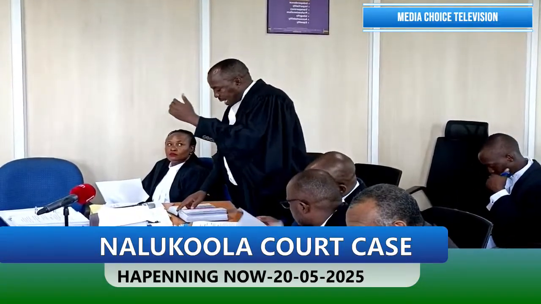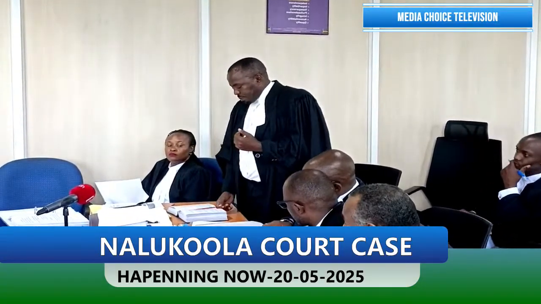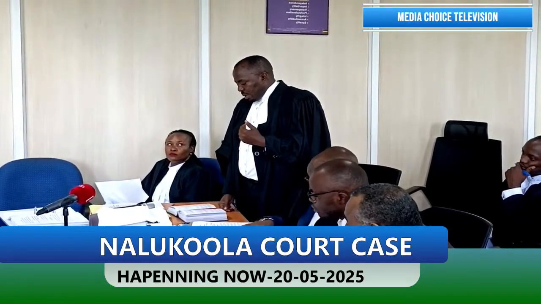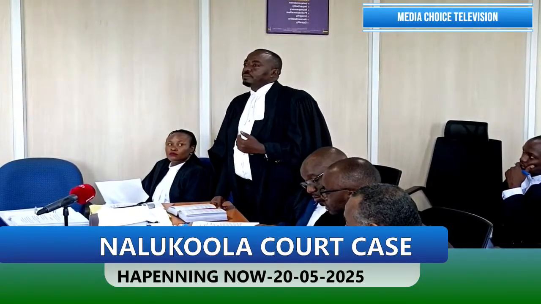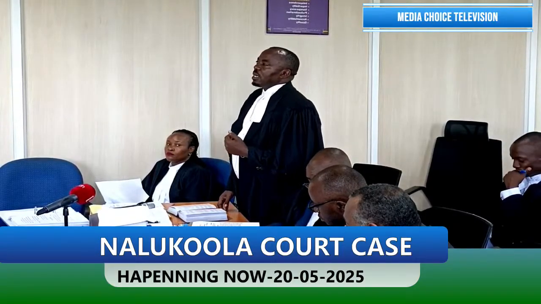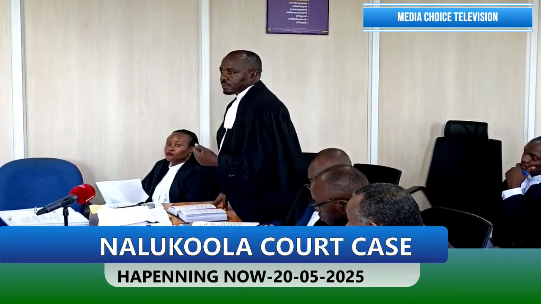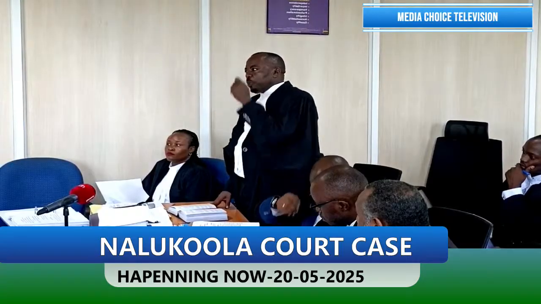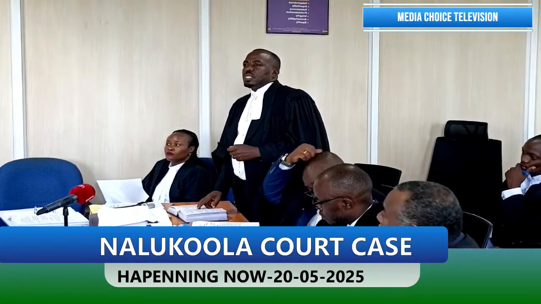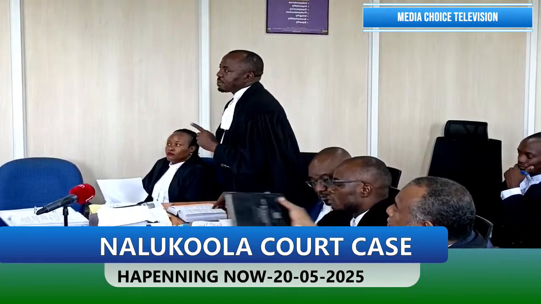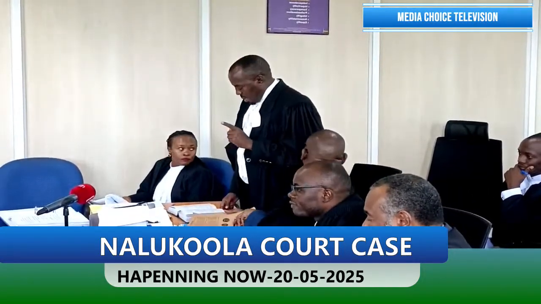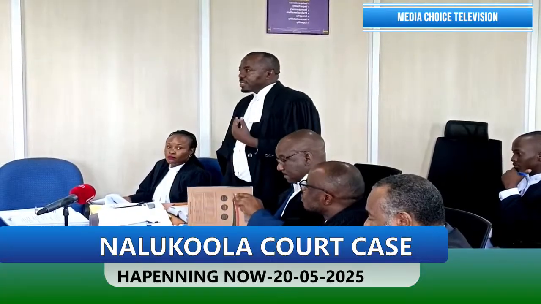The procedure in the entire system is like this. When polling takes place, it closes. The presiding officer fills the DR forms, and the transmission process proceeds as such. Now, at that point at the tally center, the returning officer is receiving results.